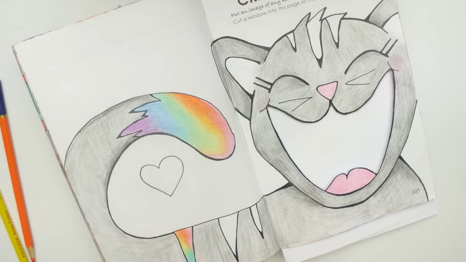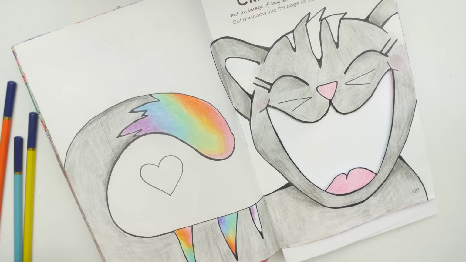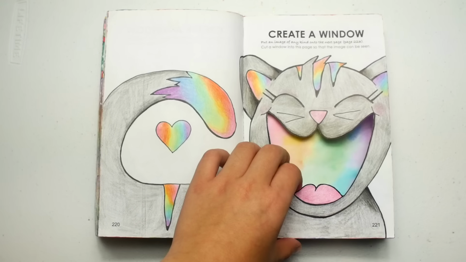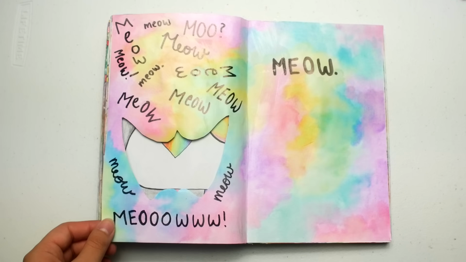And yeah, so like I said, I have no clue where this idea came from. It's pretty weird, but I really like how it turned out. I think it's kind of funny and quirky, but yeah, it's cute. It's cool. I like it.